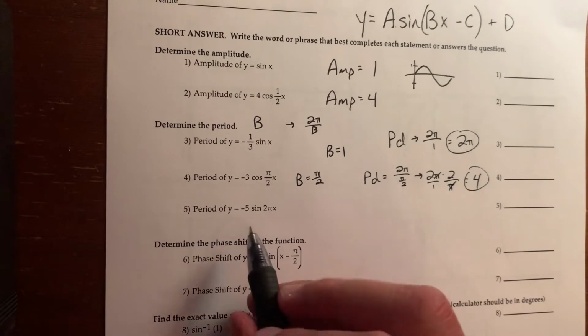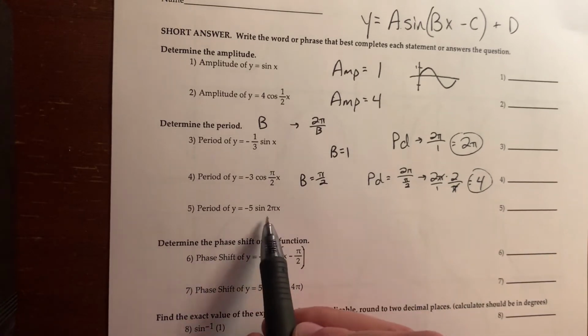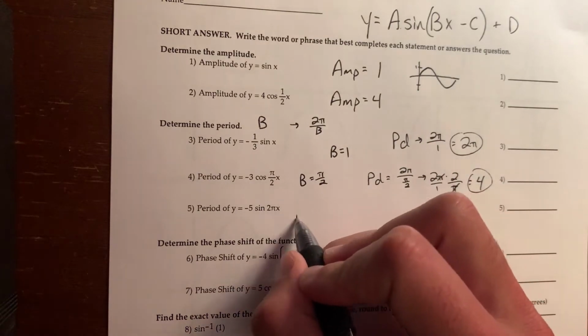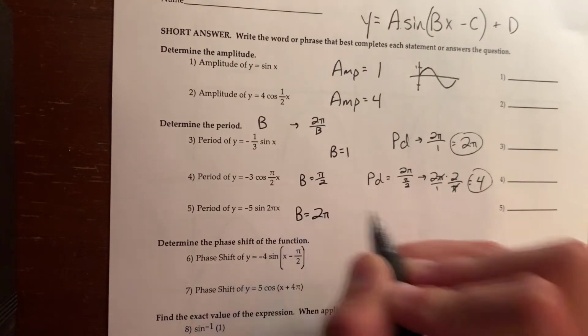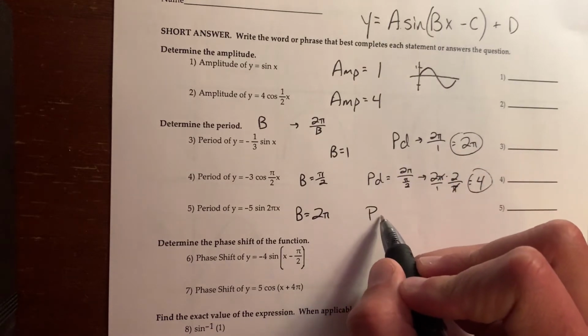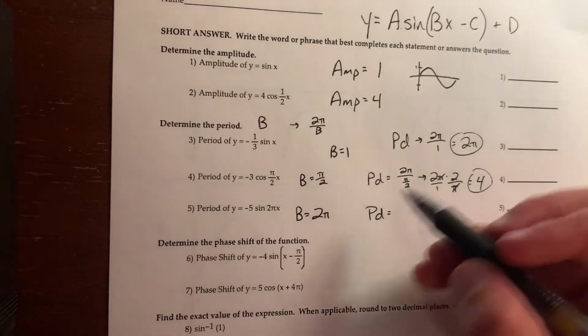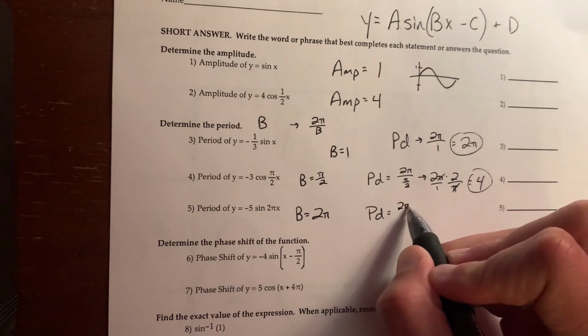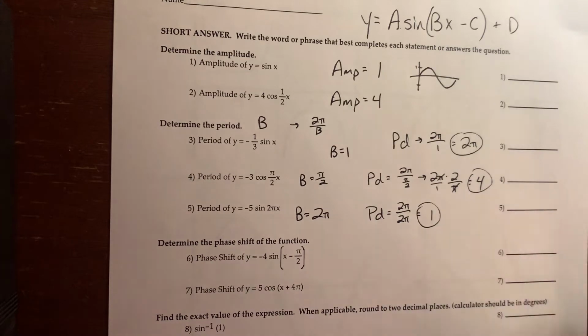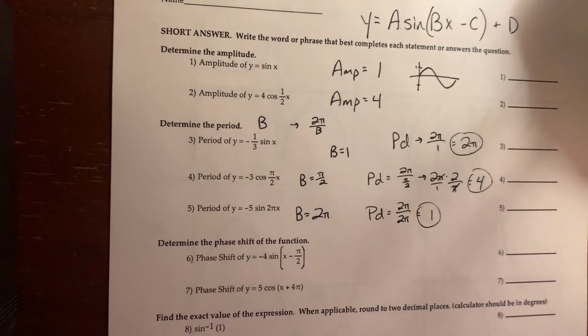All right, lastly, period of -5 sine of 2 pi x. 2 pi is my b value, and again, that's not going to be my period either, even though it's the same value we use to calculate it. So 2 pi over my b value, which is also 2 pi, would just be 1. Something over itself just equals 1.